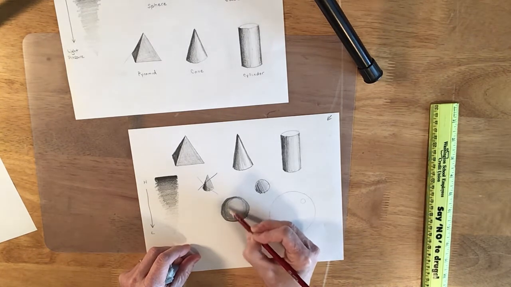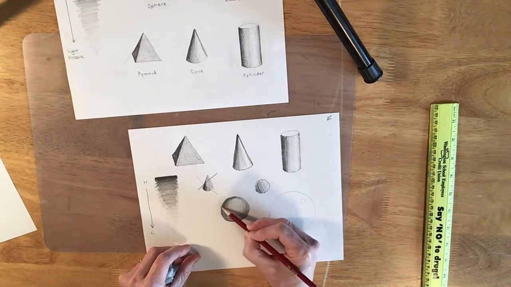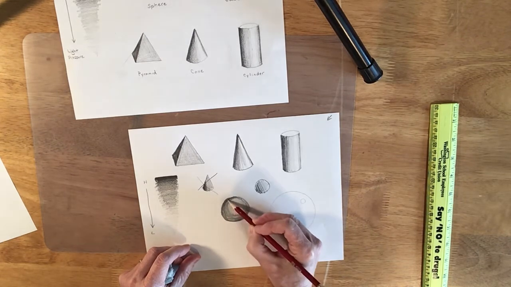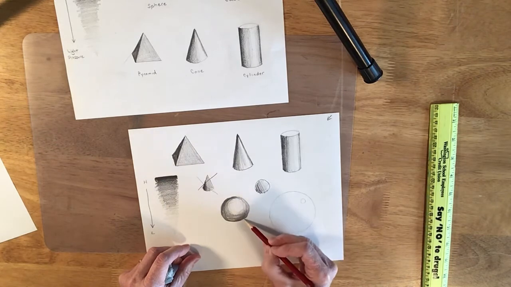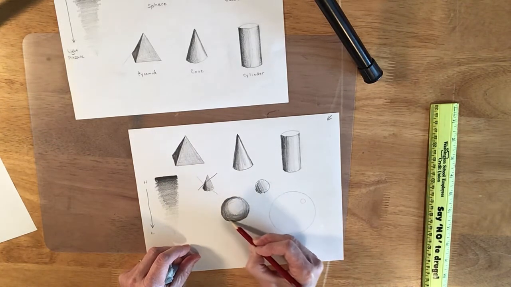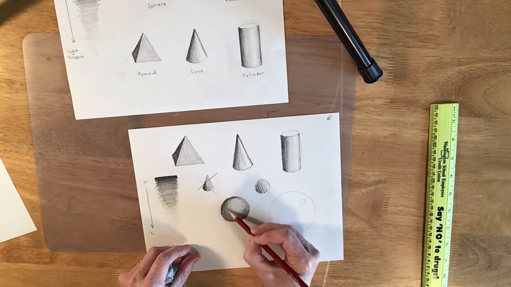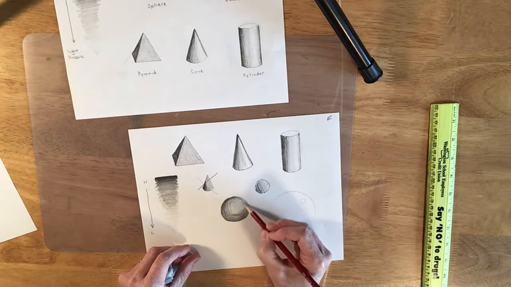So you can always pause the video, rewind the video, fast forward through the video. If I'm talking too much and you just want to get to the end, fast forward past my talking to get to the part that you need. And at the end, you're going to have something like this.